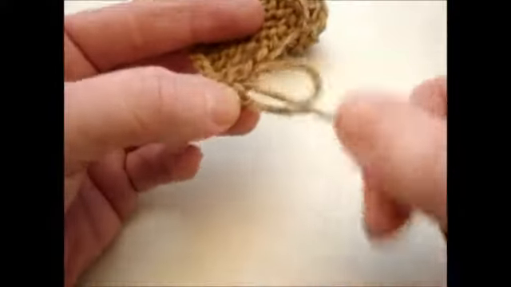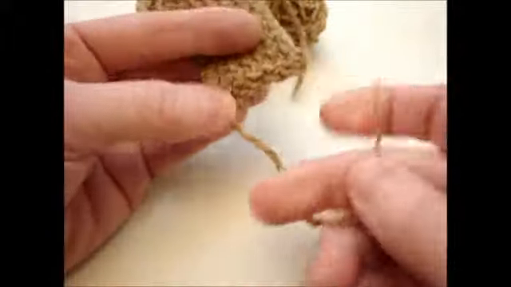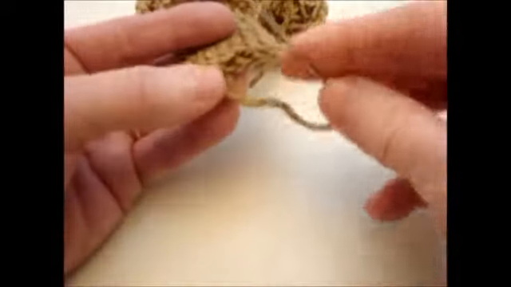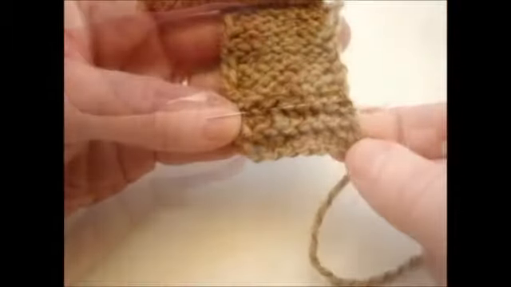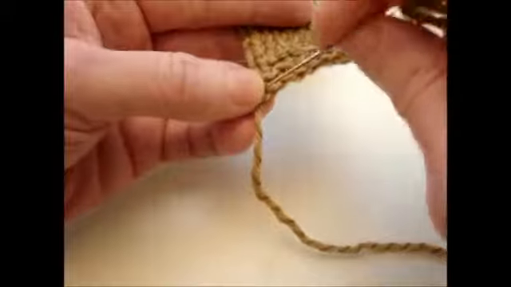Here's what that flip turn looks like when the needle moves over the working thread on all rows. And here's what you get after a few rows of that.